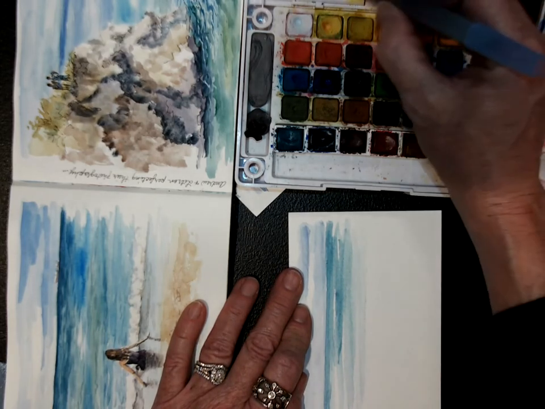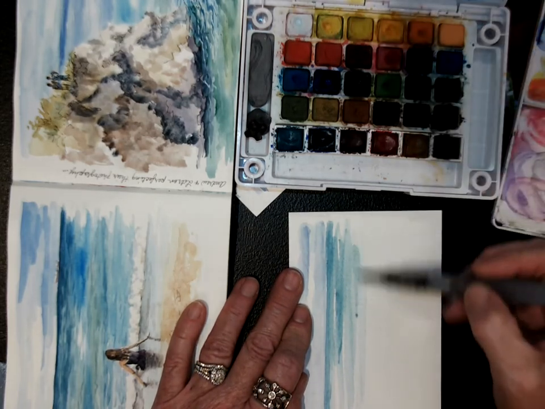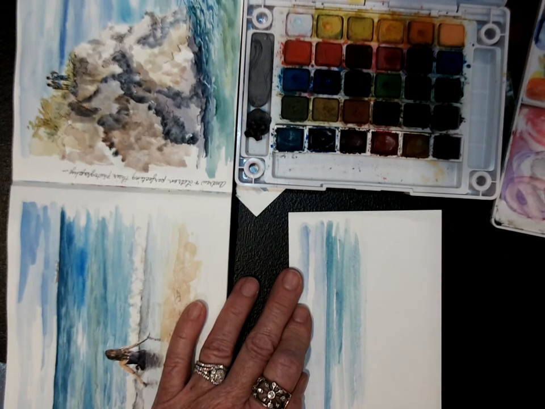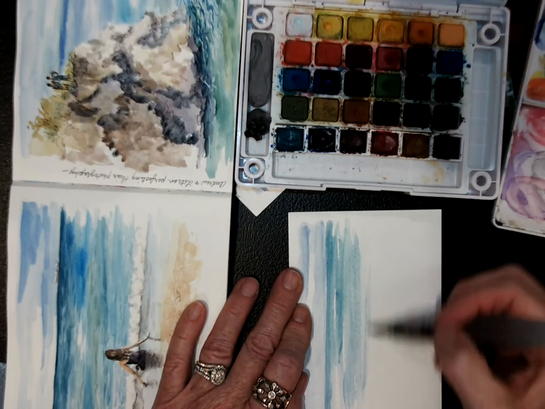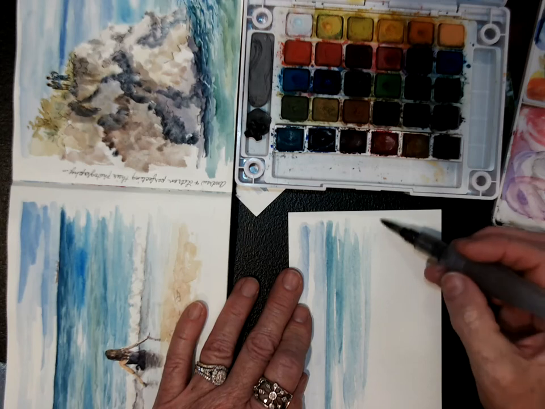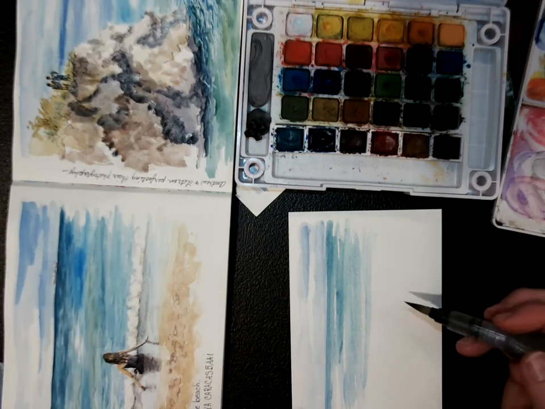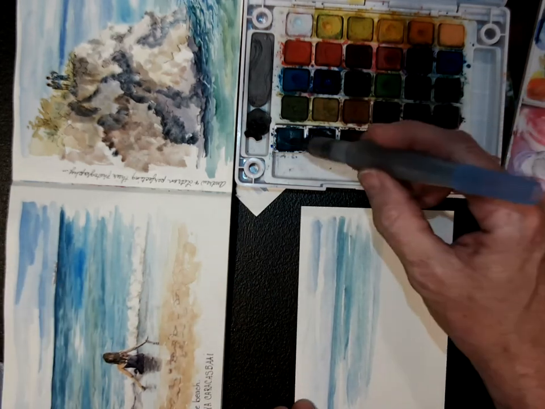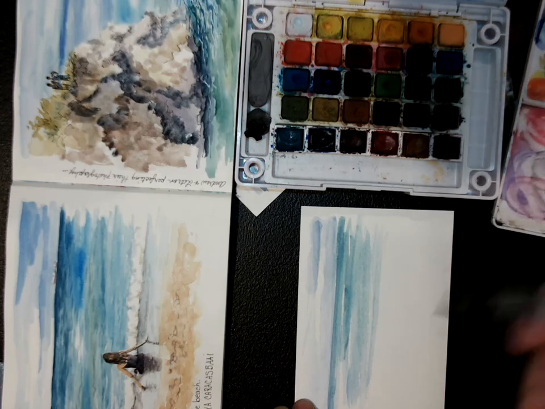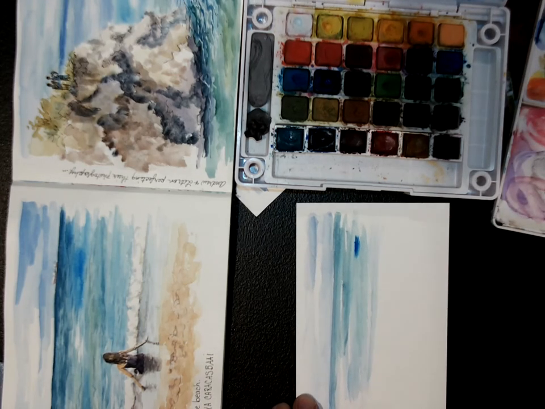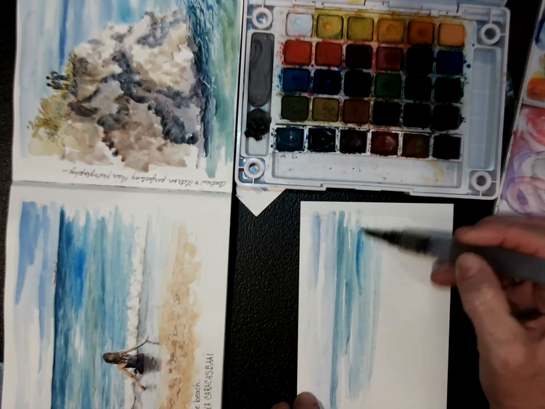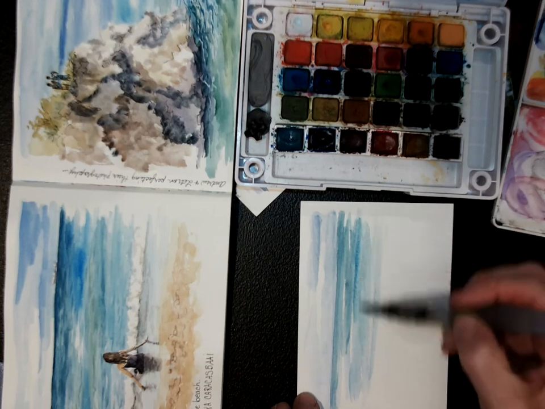I'm going to go pick up another color, add another blue, back and forth, and then I'm getting close to where the water might have a little turquoisey in it. So, ooh, that was way too much. So I've got to wet that down, blur that out.